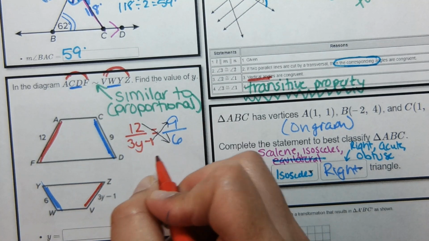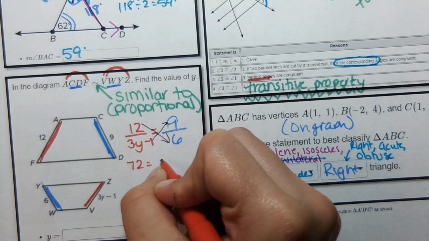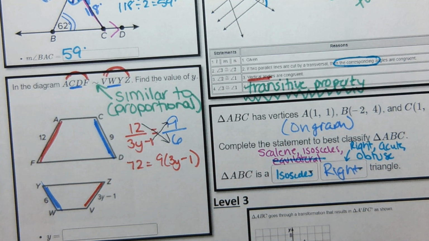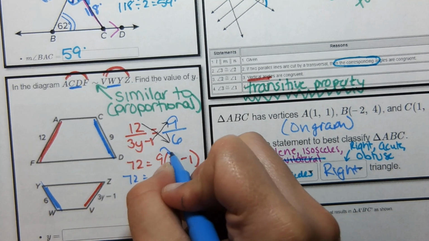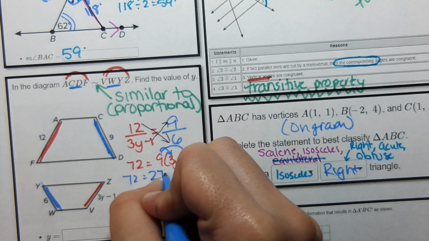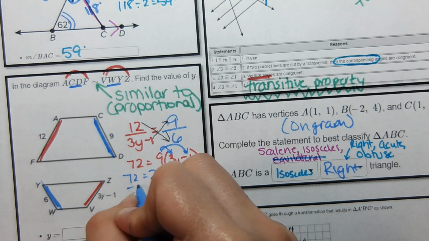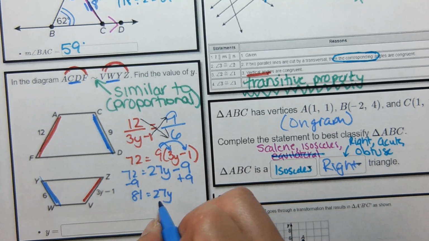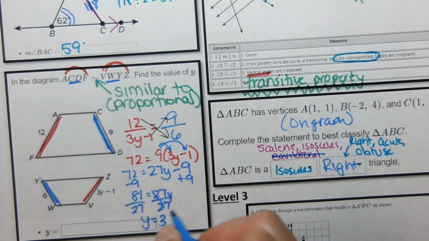And 12 times 6 is 72. 9 times this, 9 times 3y minus 1. And then I can solve. So 72 equals, distribute this, 27y minus 9. Add 9 to both sides, we get 81 equals 27y. Divide by 27, and y equals 3.